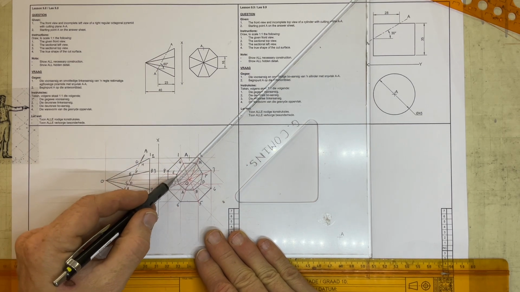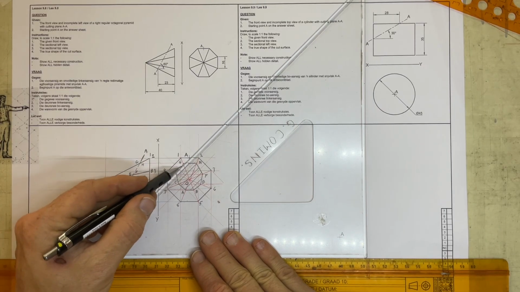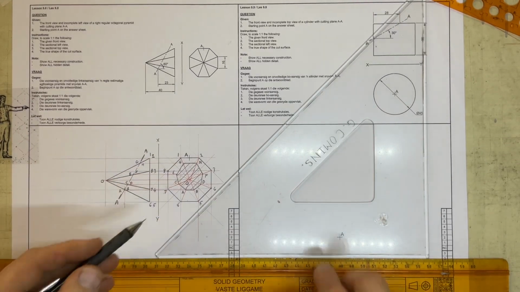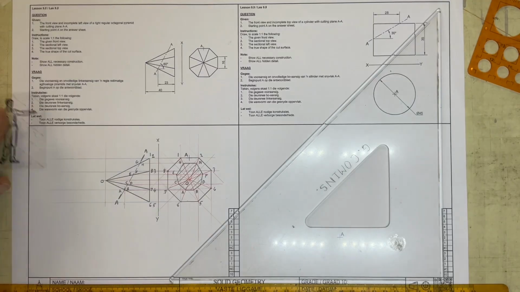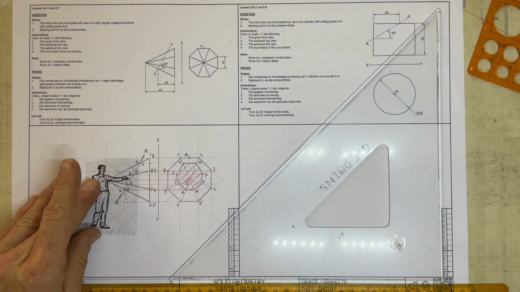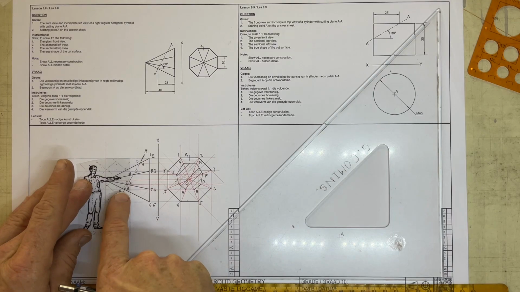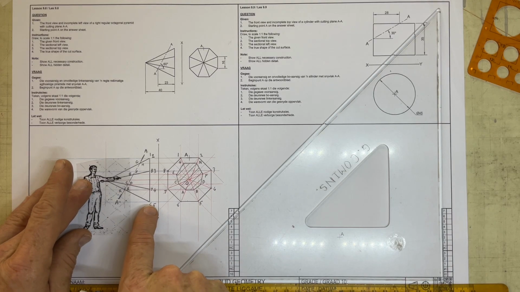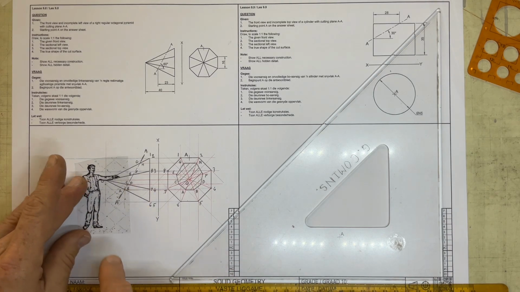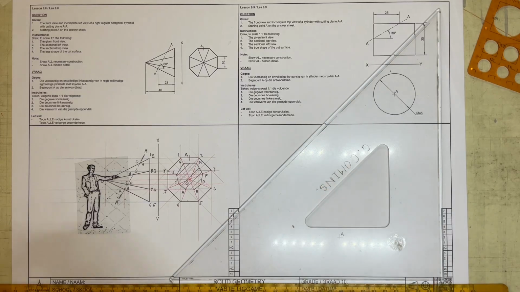So there we go, nice dark hatching going across there. Note the little man is over here. He looks at this cutting plane, but there is still this part at the back that needs to be drawn in. So these lines going from A and B down to 6 and 5, and C and D going to 7 and 4, etc. So I need to draw those lines in as well.